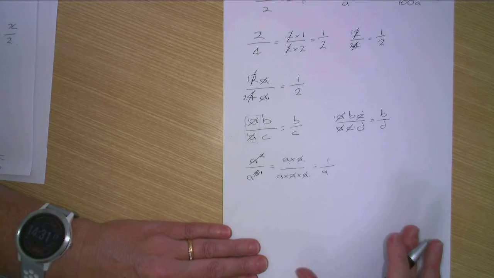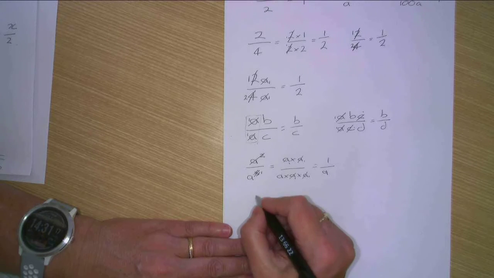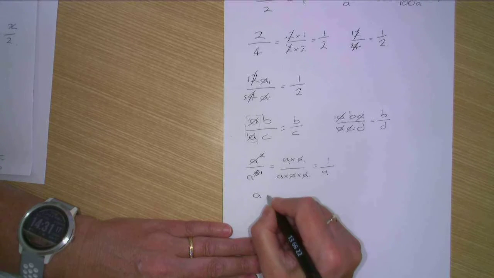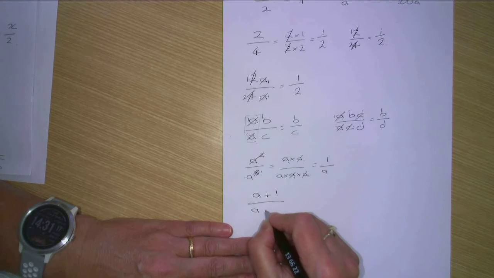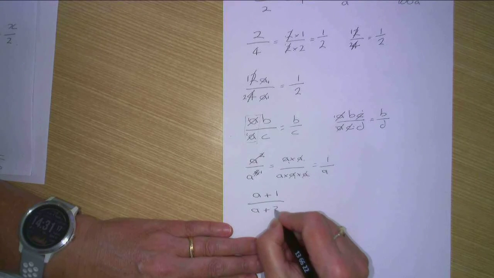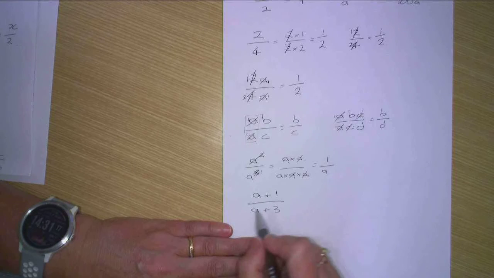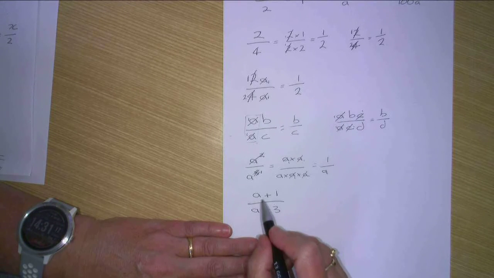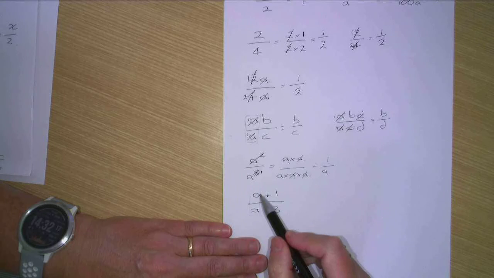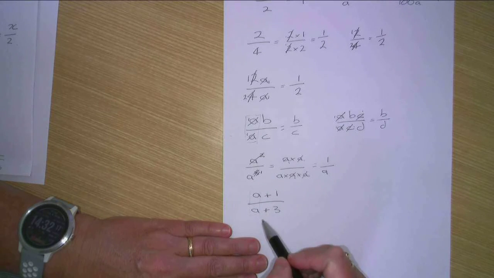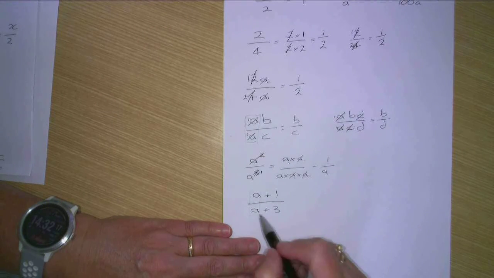The only other thing that you need to realise is if you have additions on the top. If I have A plus 1 on the top and A plus 3 on the bottom, this cannot be simplified. It can only be simplified if they're exactly the same on the top and the bottom. It doesn't work because these aren't multiplied. Okay? So this cannot be simplified.